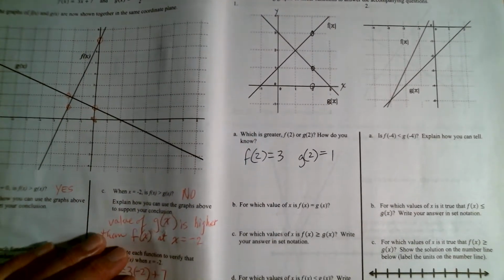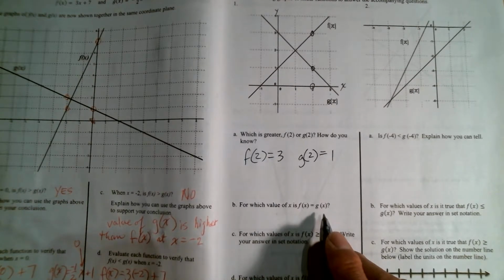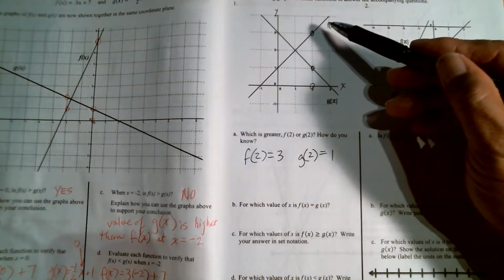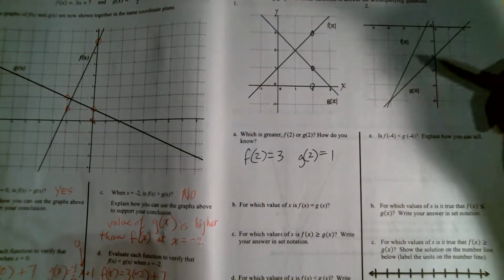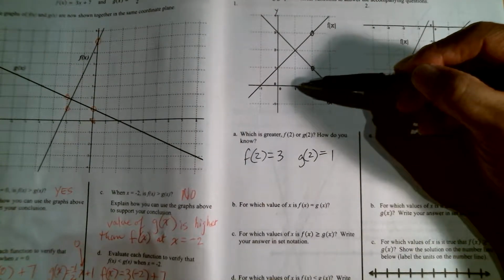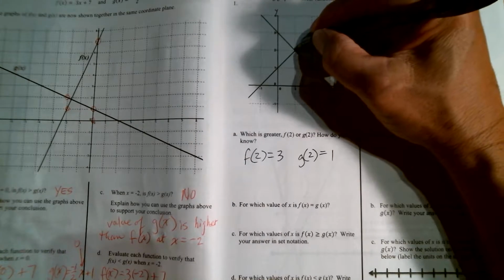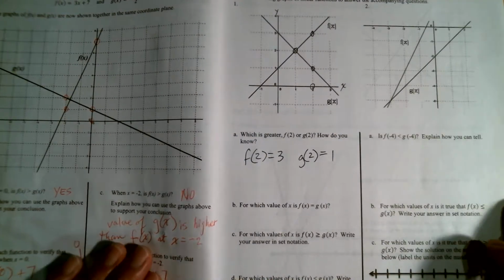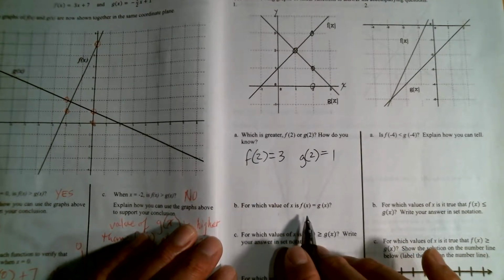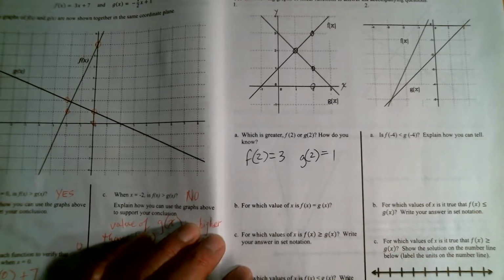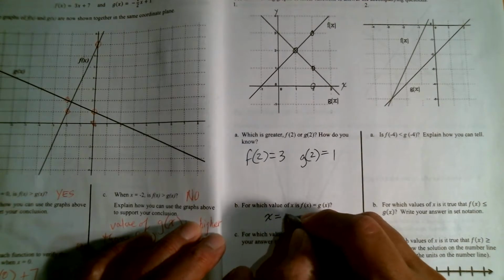Okay, so moving on to the next question. For which value of x is f of x equal to g of x? Here's a function f of x. Here's a function g of x. Now, where they cross is when they are exactly equal to each other. This seems to be at point x equals 1. You see that? Right there. Okay. So to answer the question for which value of x is f of x equals to g of x, answer is x equals 1.